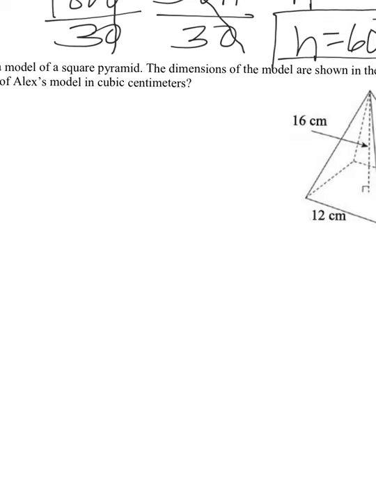The formula for volume of a pyramid is V equals 1/3 big B H. The big B stands for the area of the base, and the base of this pyramid is rectangular, or in our case, square.